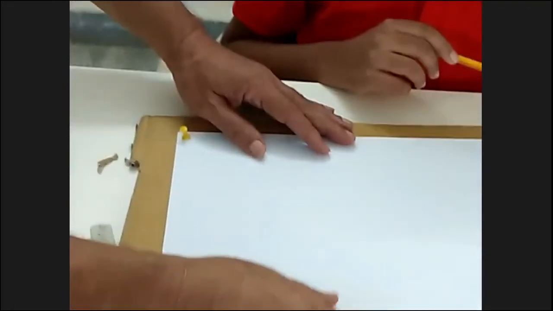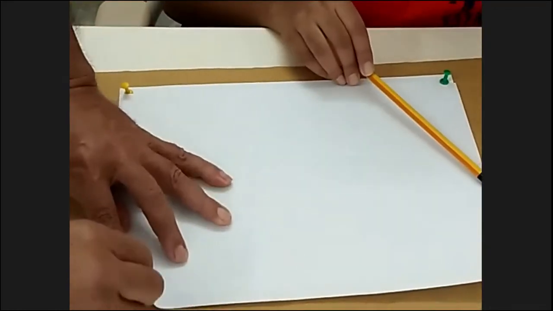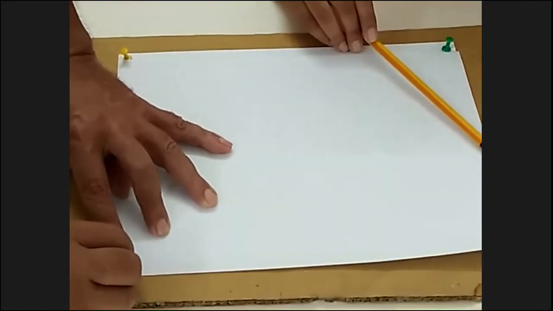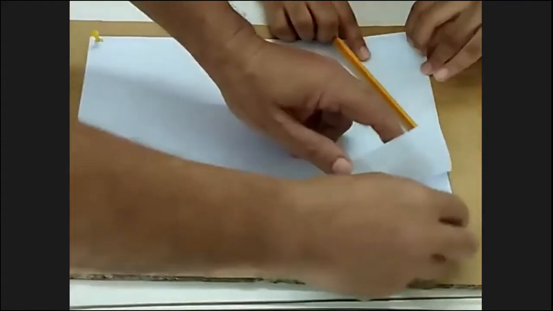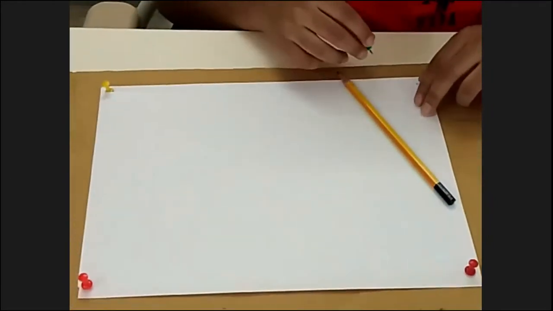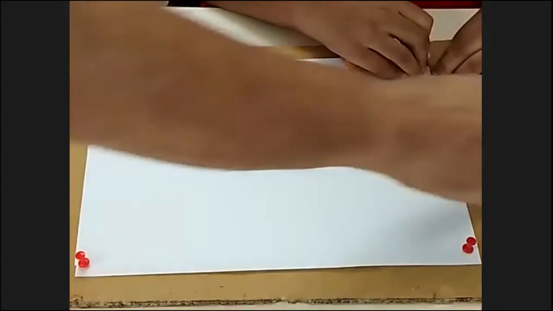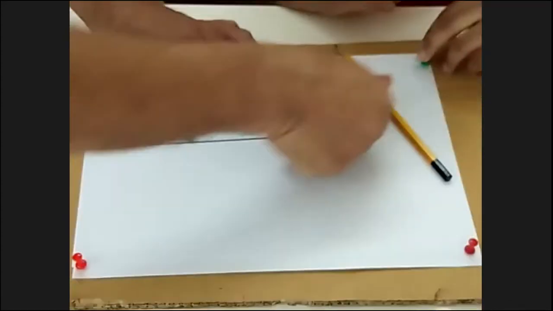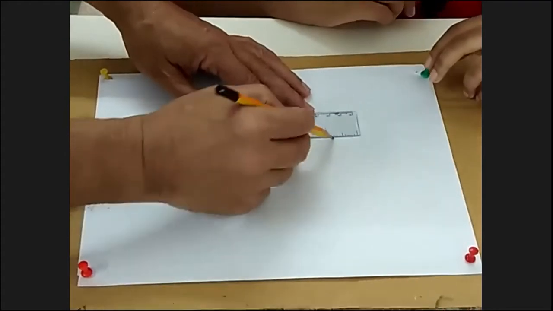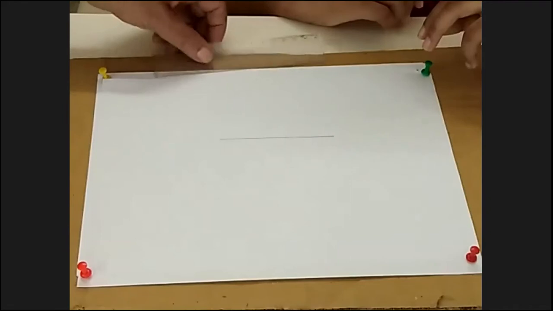Okay. So we'll keep the sheet here. Yeah, keep that. So what is a rhombus? Take that as the base. Okay.